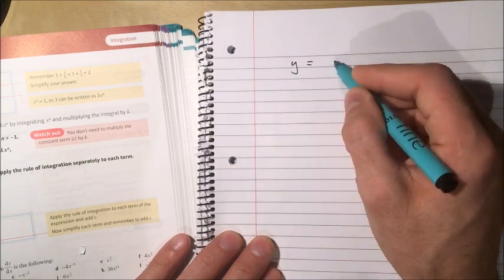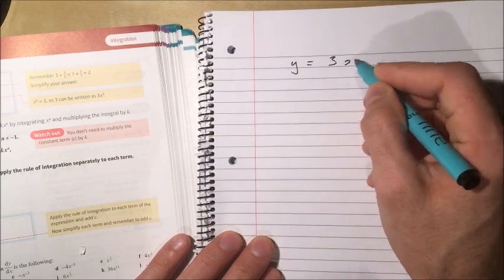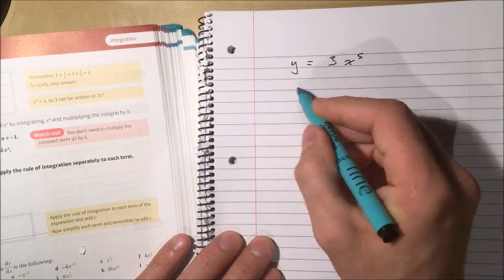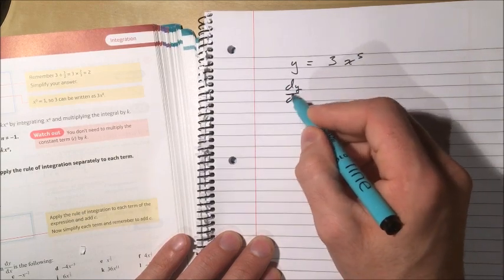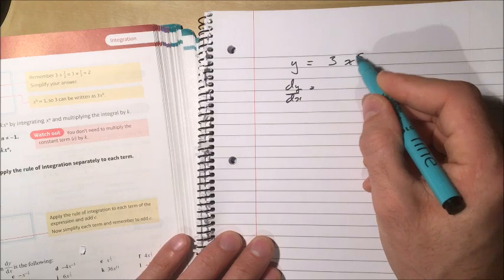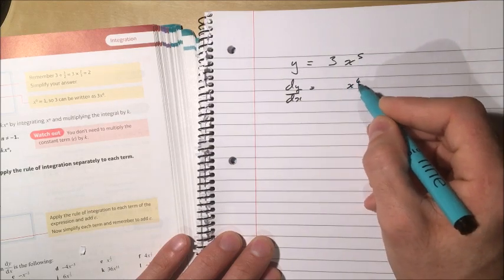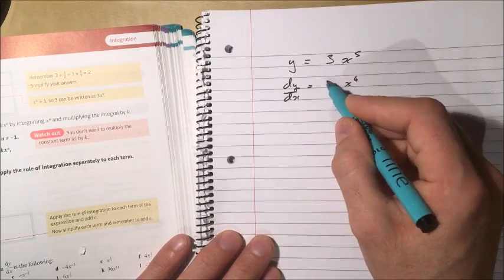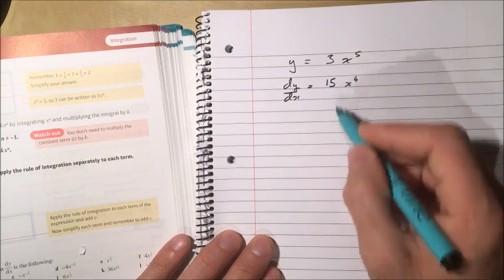So it really is sort of this straightforward. When we are differentiating, we take a function, let's say y equals 3x to the power of 5, and what do we do? Well, to find the derivative, we would reduce that power by 1, so it would be x to the power of 4, and we bring the old power down to the front and times, so we'd have 3 times 5 is 15. So that was differentiating.